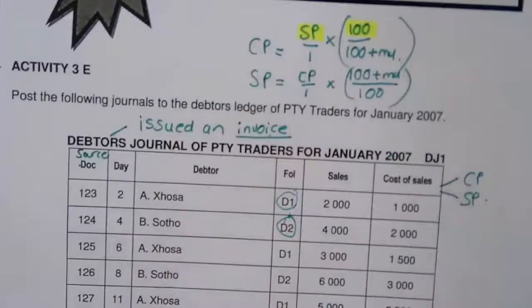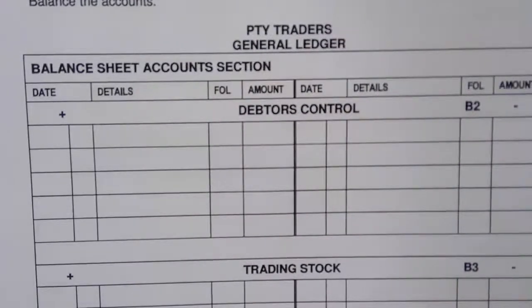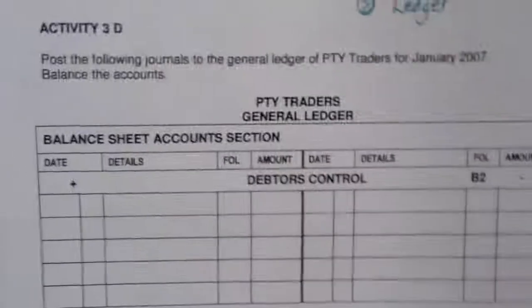Right, I hope that you understand this. I want to quickly move on with the general ledger. So we are still busy with debtors control, and I quickly want to show you something great. I want you to take a piece of paper and divide it into half.